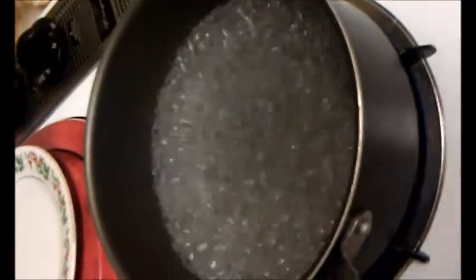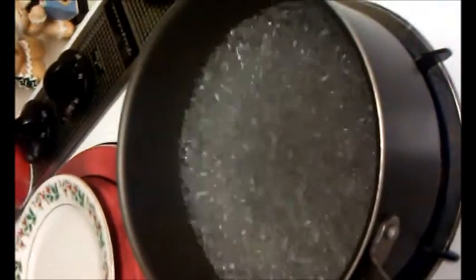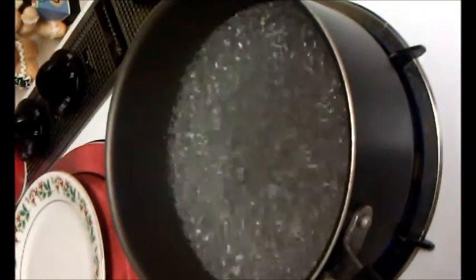Now you will be seeing the steam popping out as evaporation. Thank you.